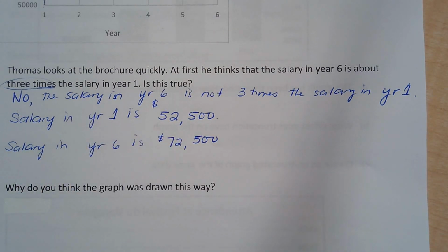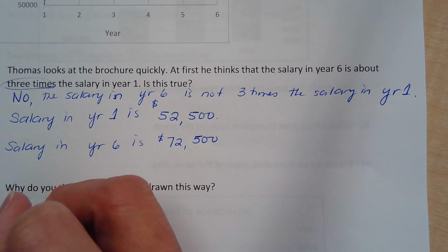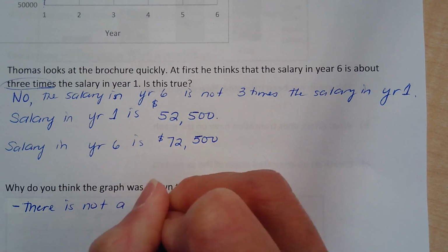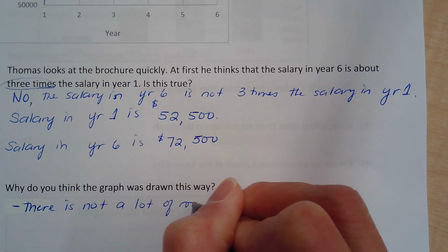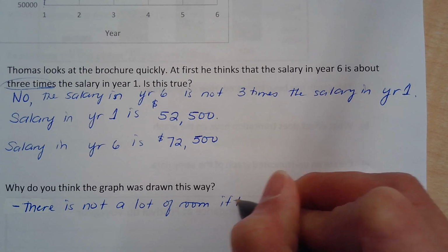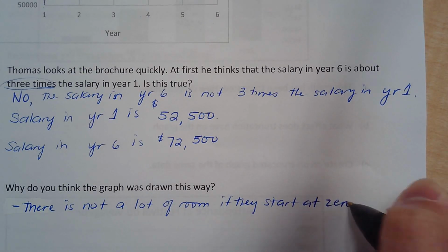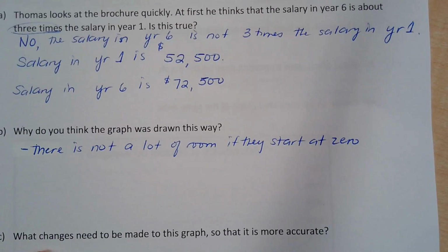Erase that part. There is not a lot of room if they start at 0. Right? If they start at 0, then you go to 52,000. That's way too high. Okay. What other reasoning do you think? Why would they draw the graph this way?